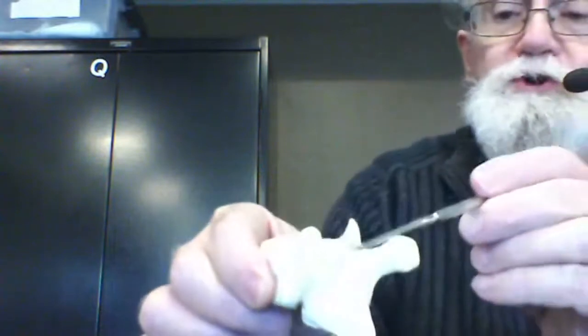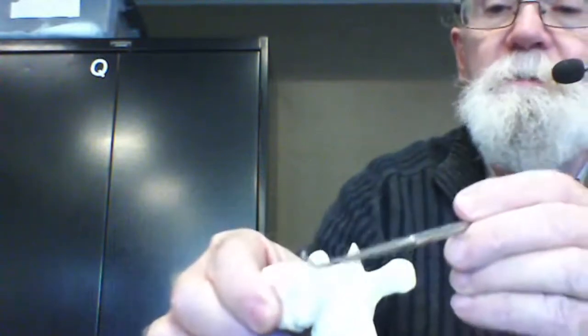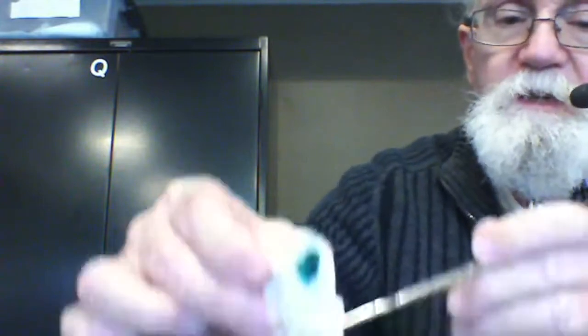We also see lamina. What's noticeable on this vertebra, which wasn't noticeable on other vertebra, was projections here and here.